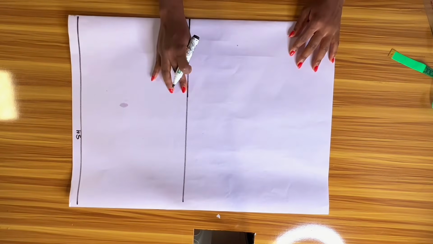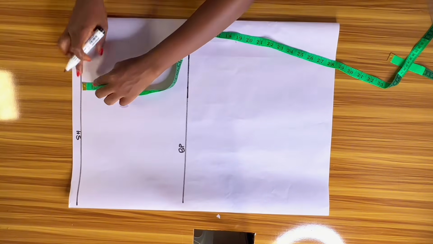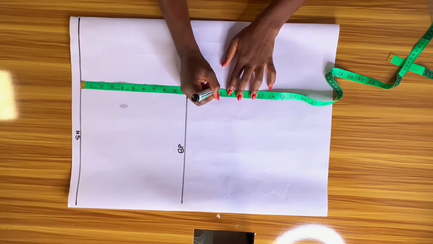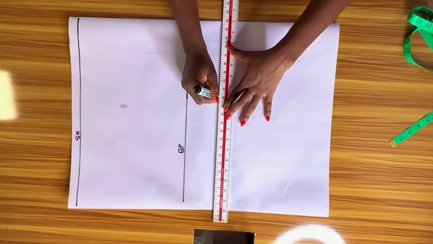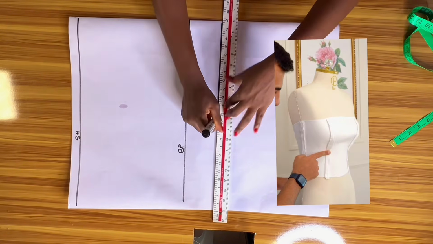Then after connecting the line, which is your bust point line, from the shoulder line again, you come down by 13 inches. This will serve as your underbust. This is a picture of underbust and how to get your underbust measurement.